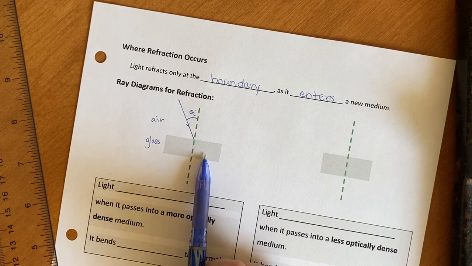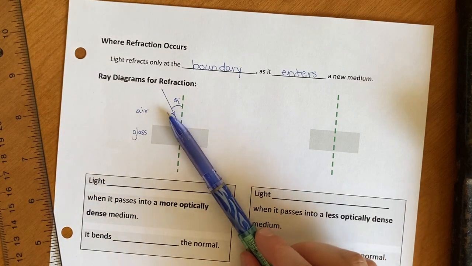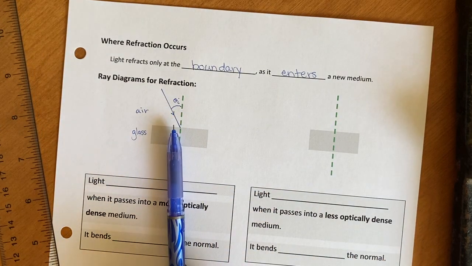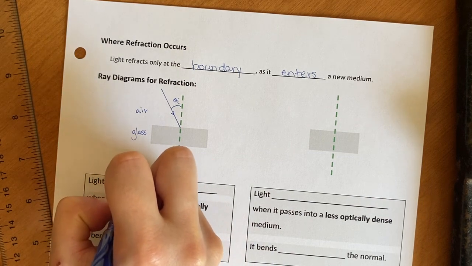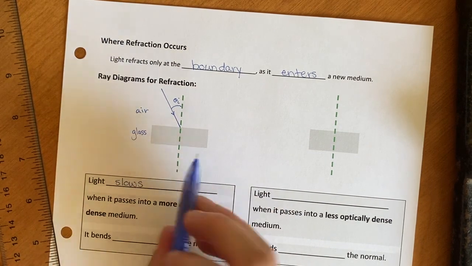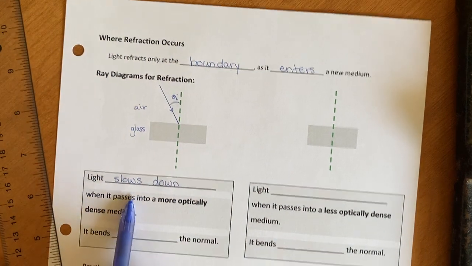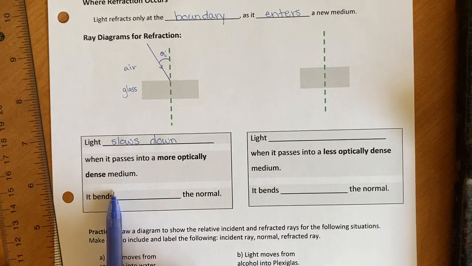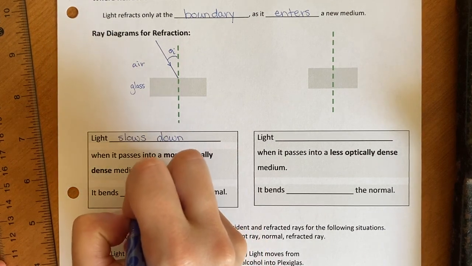It's going to hit the glass and it's going to slow down. Now, when something slows down, it's going to actually bend towards the normal line. Light slows down because this is more optically dense.